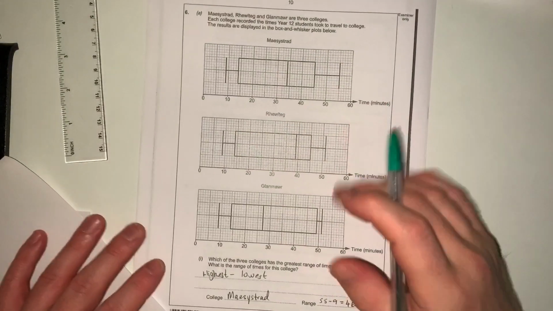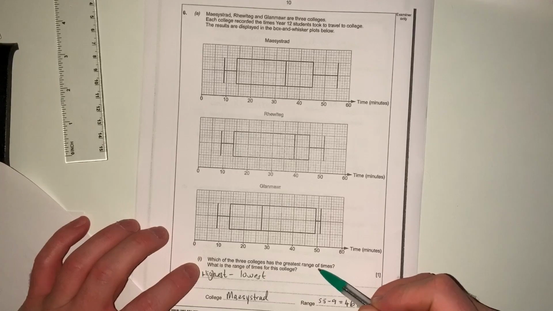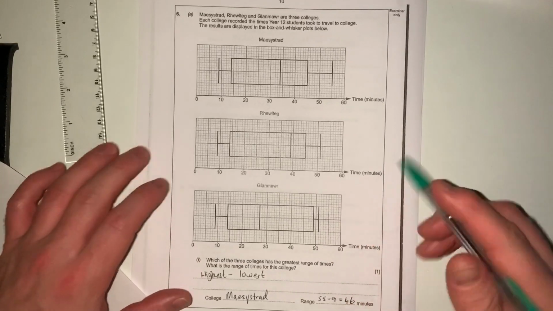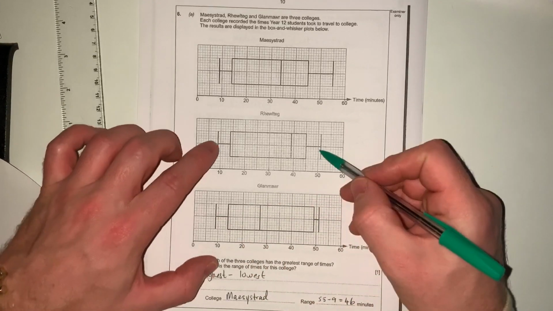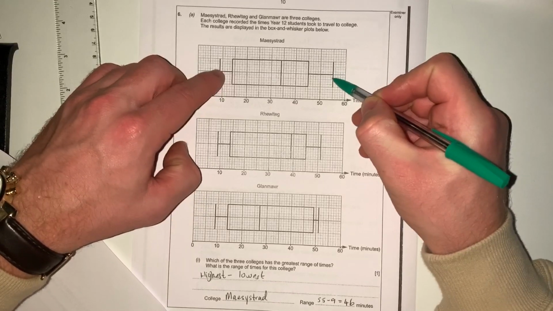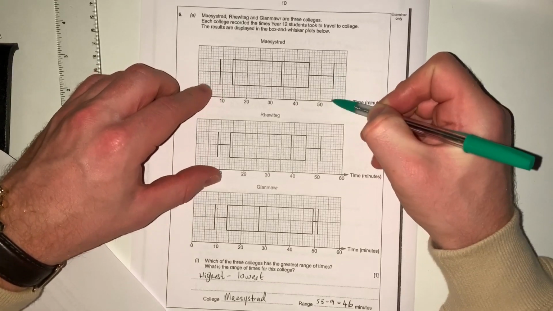Okay, zoomed out for this one. It says which of these 3 colleges has the greatest range of time. So the range is from these end parts. Okay, so we're just looking for the widest, was obviously this first one, but actually wants us to tell or write what it is.